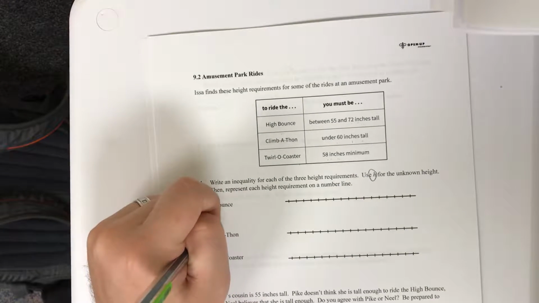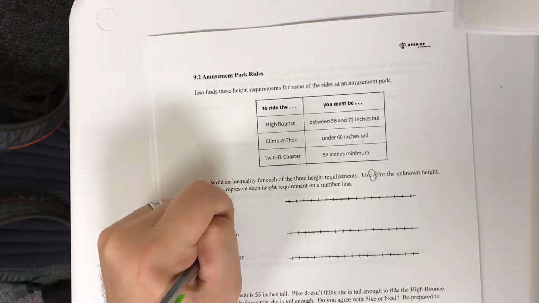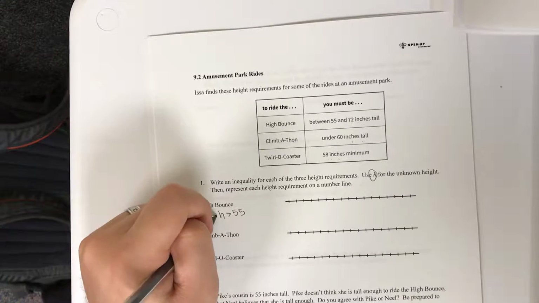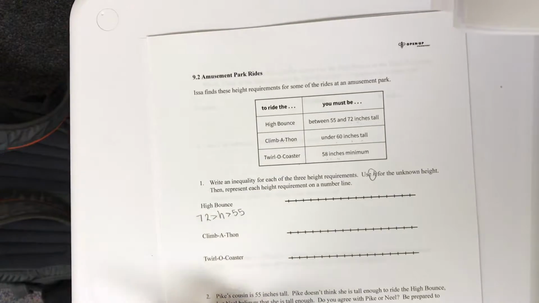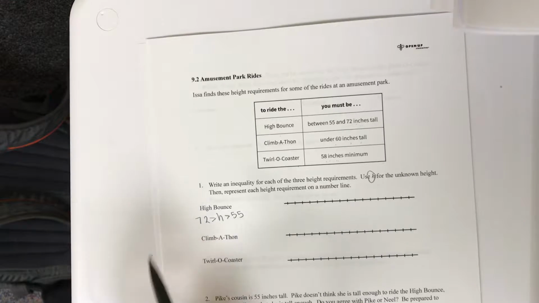So my inequality, I'm going to say that H has to be greater than 55, but then I'm also going to write over here H is less than 72. So H is between those numbers, and notice how I wrote that, right? So 72 is greater than H, and H is greater than 55.